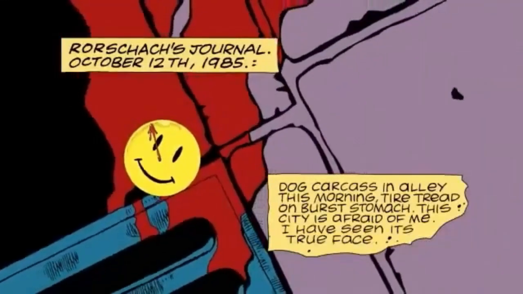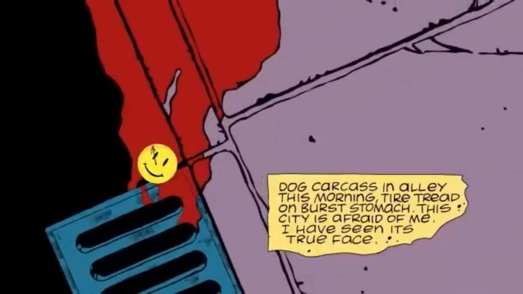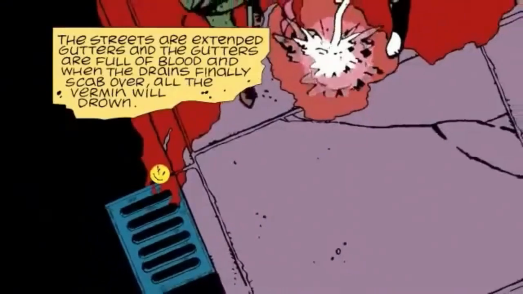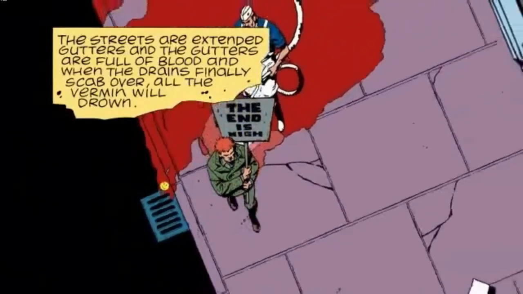Along the way, we'll also touch a bit on the history of DC Vertigo, the imprint that grew out of the same zeitgeist that Watchmen helped define. So sit back and join us as we dive into the depths of the multiverse and explore the infinite origins of Watchmen.